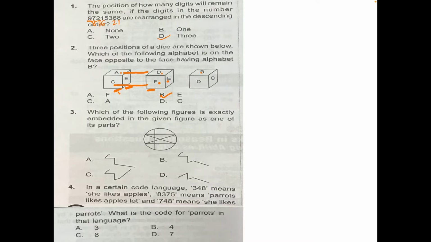Now the next question is, which of the following figures is exactly embedded in the given figure as one of its parts? Here the answer is option B. You see, a little curve is there here. Here this curve is there, so this is this, right? Then like this, see? Then it comes till here. It goes here and then here. This shape, right? So option B is the right answer here.